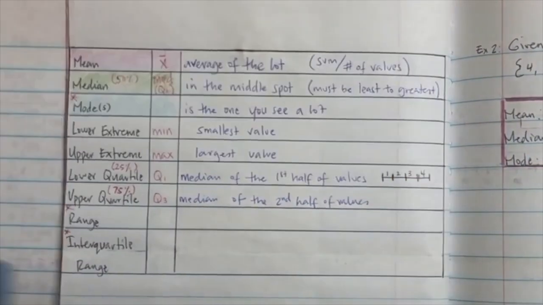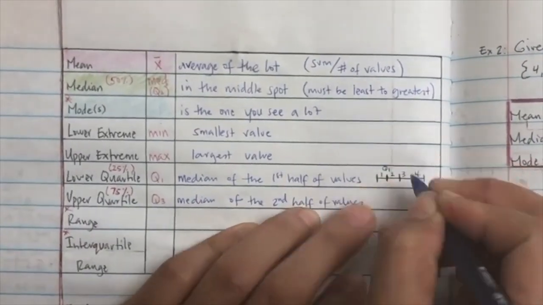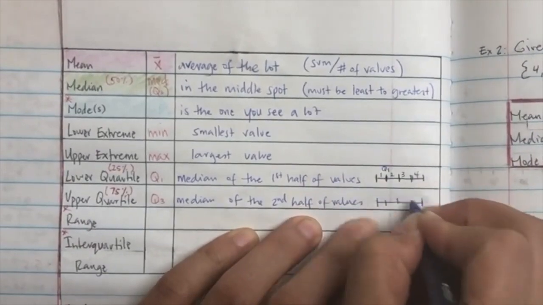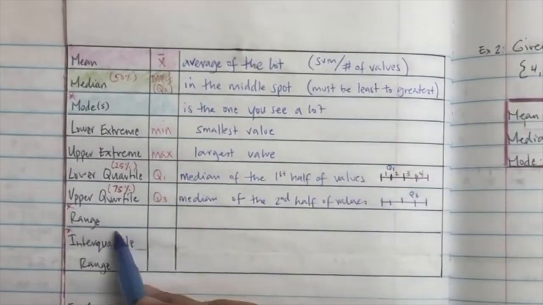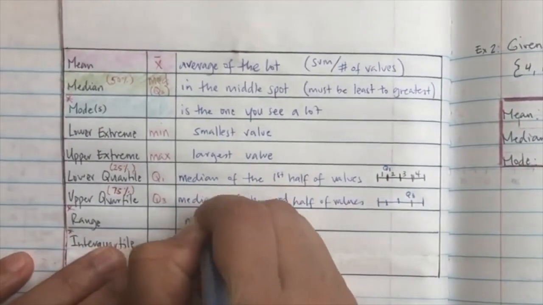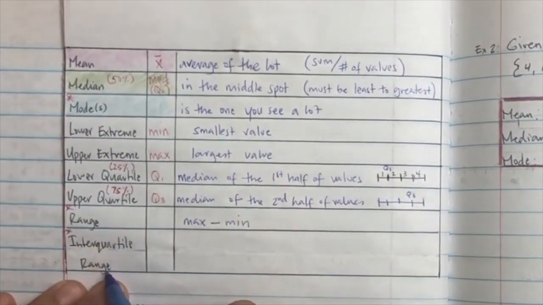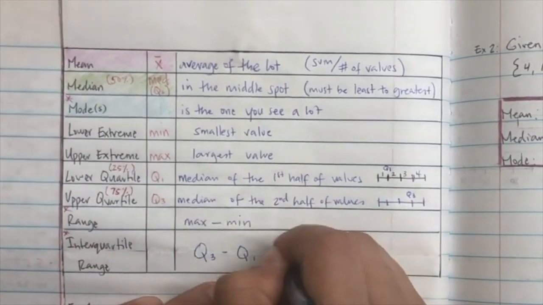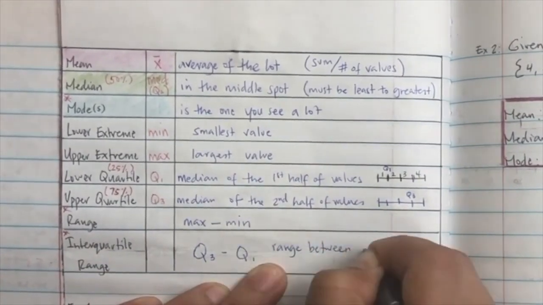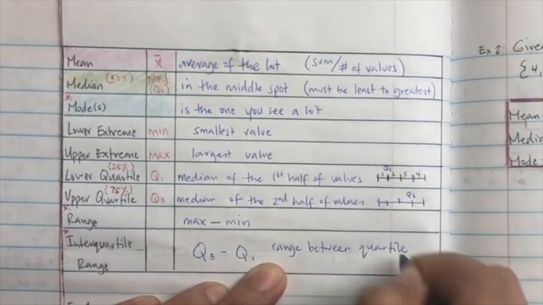So again, if you had the line, take half of the line, that will be the middle. Then the two middles of that will be Q1 and Q3. Then the range is the maximum number minus the minimum number. The interquartile range is when you take Q3 and subtract Q1. So it's the range between the quartiles.